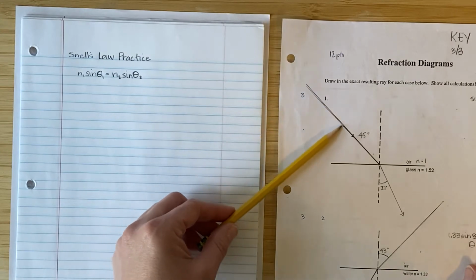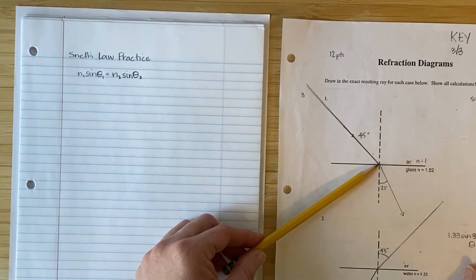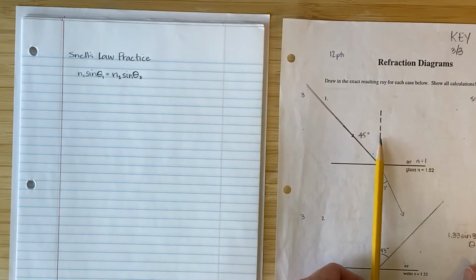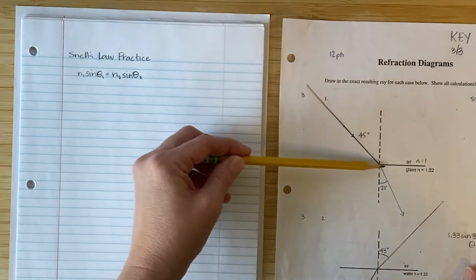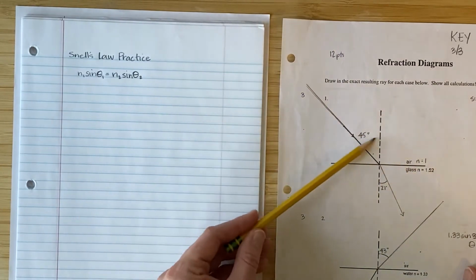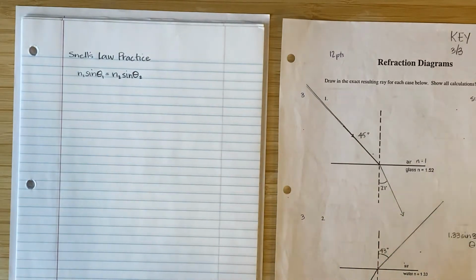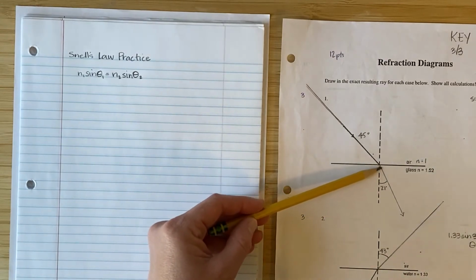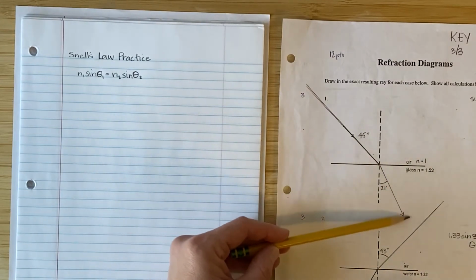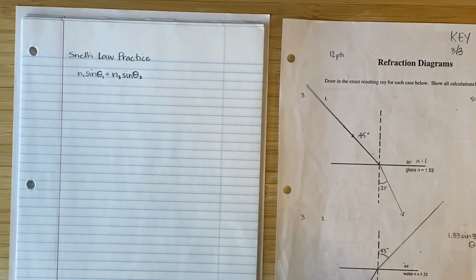So if this ray of light comes in at this angle, we measure that angle with the normal, which remember is perpendicular to the surface. When I measured that, I got an angle of 45 degrees. What I want to do is find out the angle that it changes to when it enters glass.